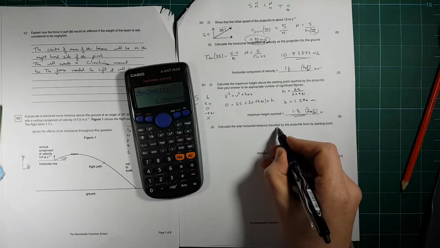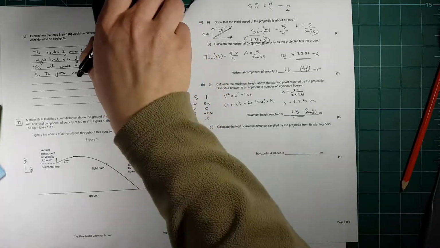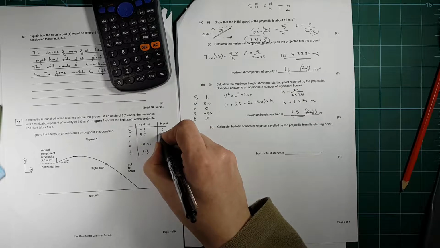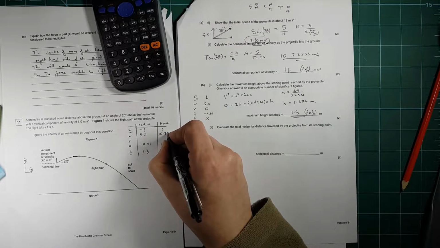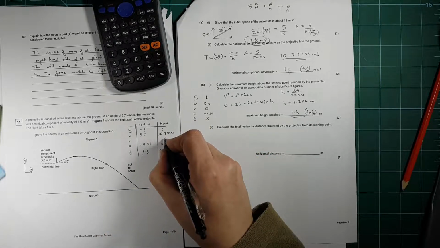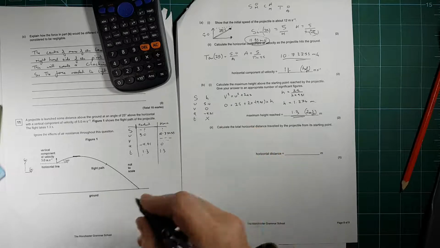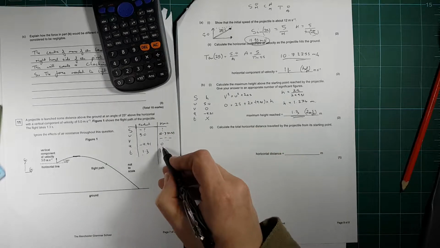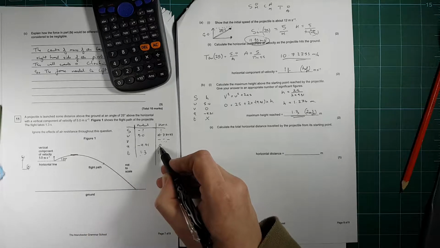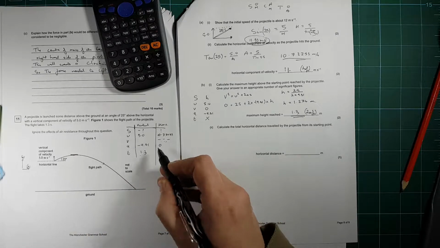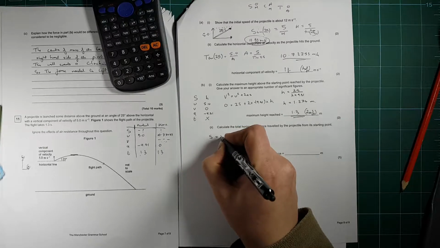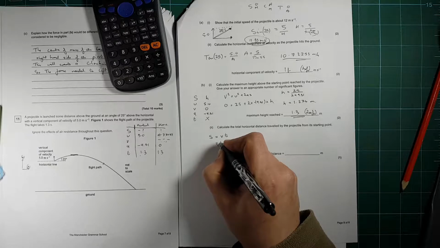Calculate the total horizontal distance travelled by the projectile from its starting point. Well, we can write in the horizontal component of velocity here now. That was 10.72253, and that's the same. This is not an acceleration question because it's the horizontal one, no acceleration horizontally, which means that we can simply use that distance is equal to velocity times time.